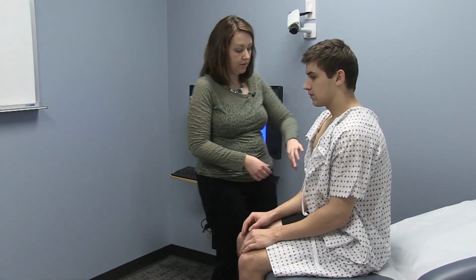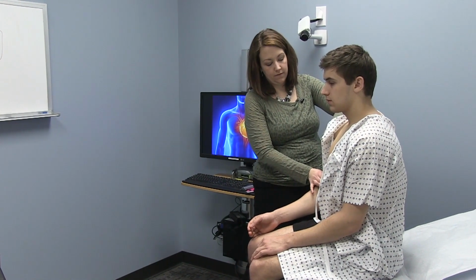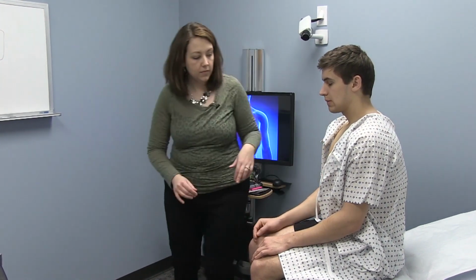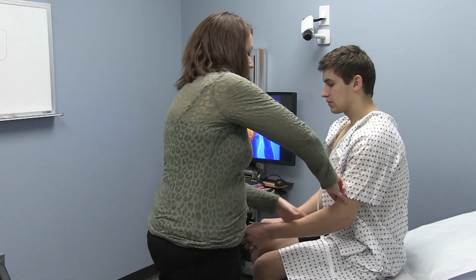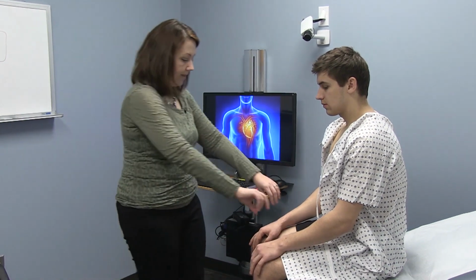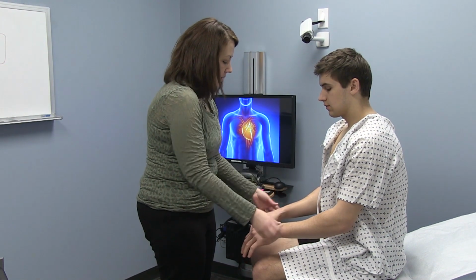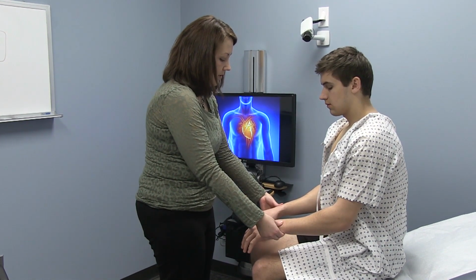The first pulse is going to be the brachial pulse. That's going to be just above the antecubital fossa, and you'll do that on each side. And then I'm going to do the radial and ulnar pulses. Those you can do both at the same time. So we'll do both radial pulses and both ulnar pulses.